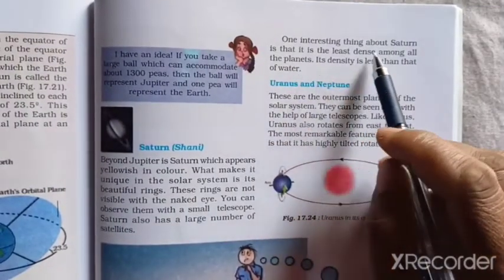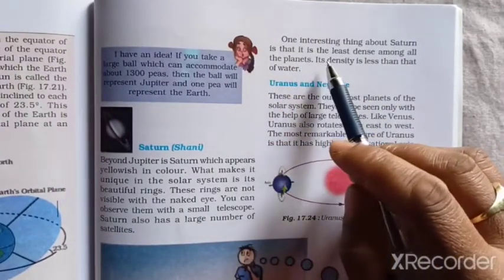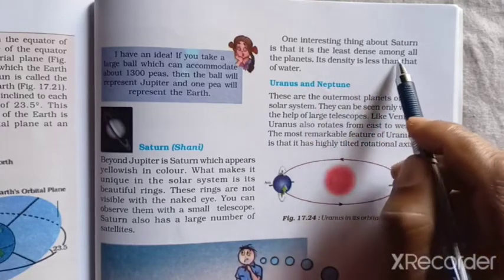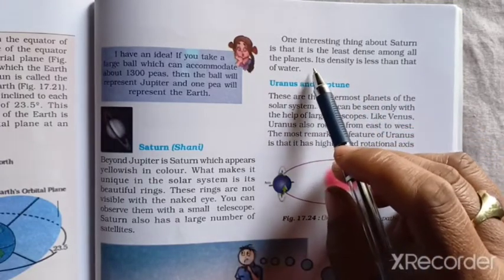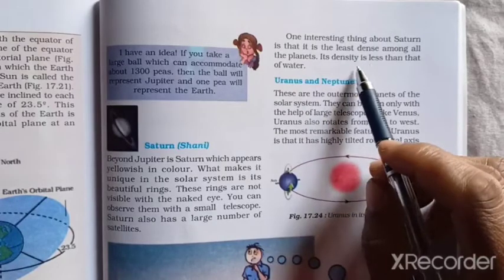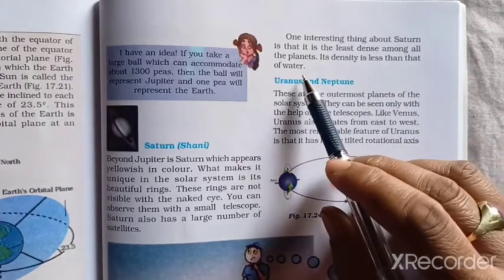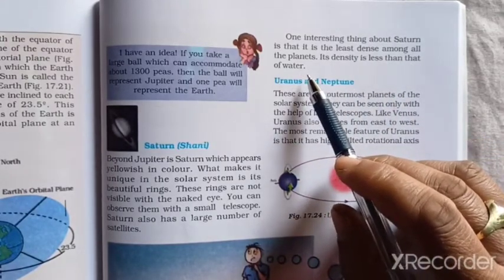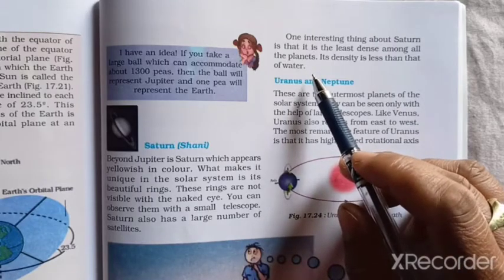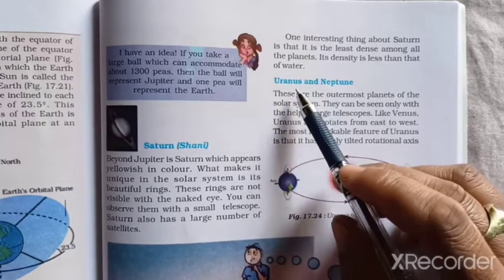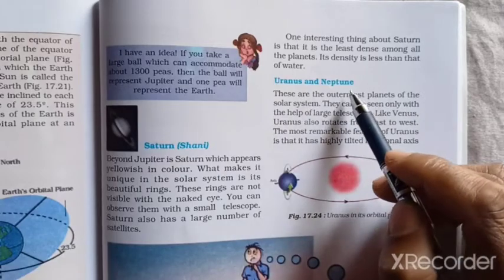One interesting thing about Saturn is that it is the least dense among all the planets, and its density is less than that of water. The density of Saturn is less than that of water. Now Uranus and Neptune, let's see.